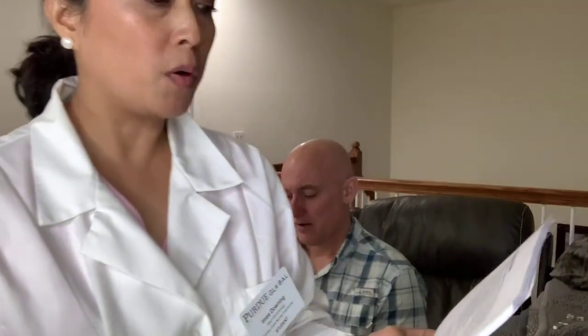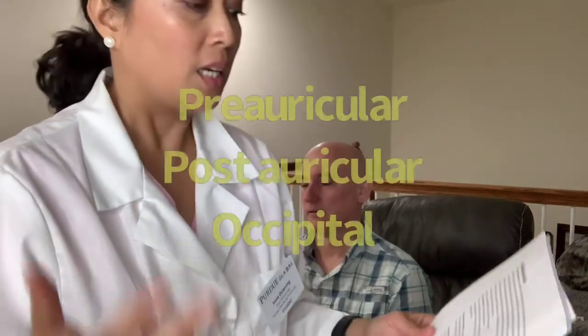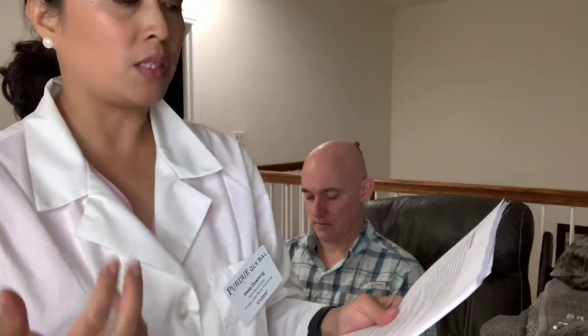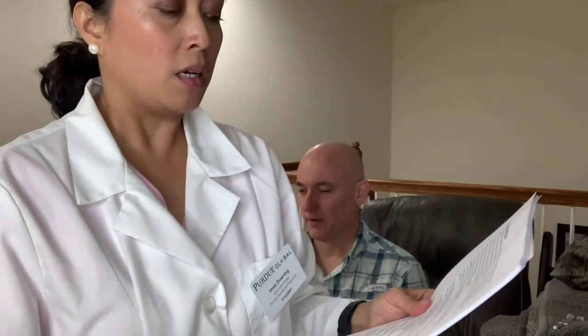Okay, this time I'm going to feel the sequence of the following nodes. The preauricular, which is in front of the ear, posterior auricular, which is superficial to the mastoid process, occipital at the base of the skull posteriorly.